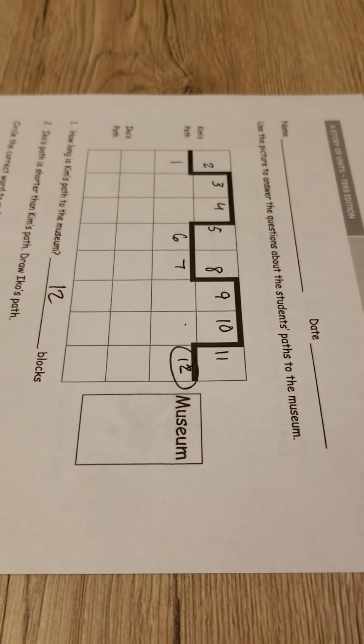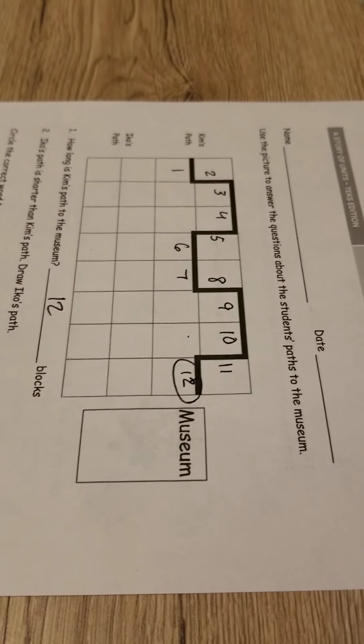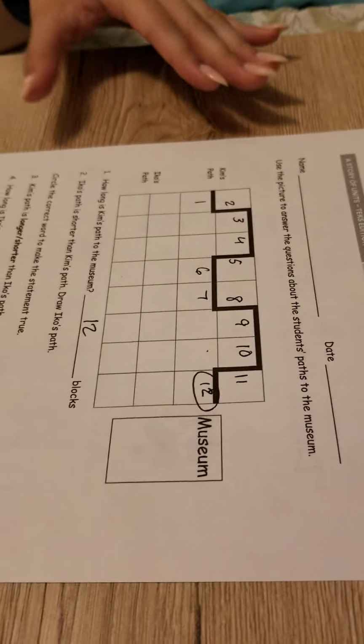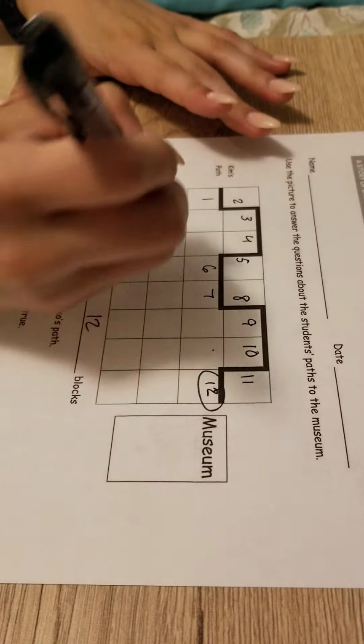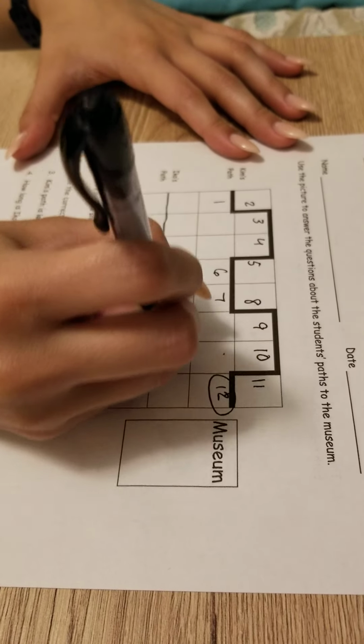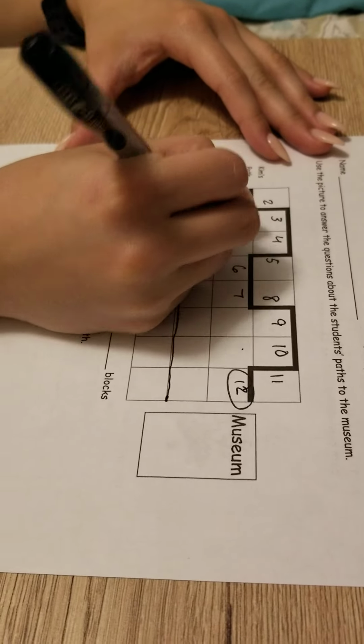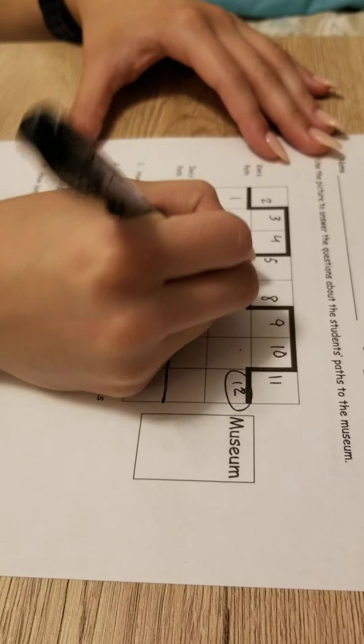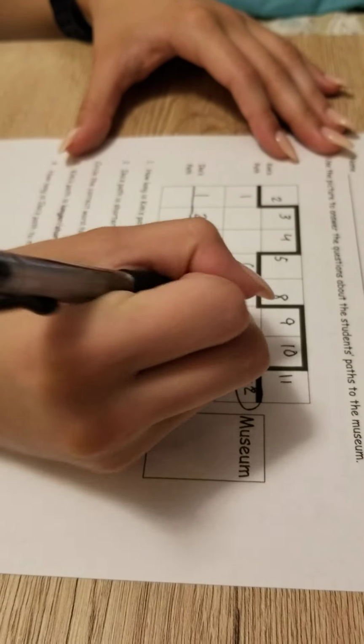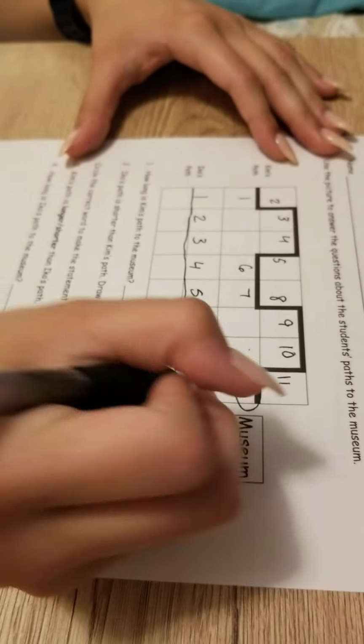So let's see what we're going to do with Eco. It says, number 2, Eco's path is shorter than Kim's path. Draw Eco's path. So we just have to make something shorter than 12 lines. To avoid the last time. Alright, we're not playing any games this time. So let's count that up. Alright, 1, 2, 3, 4, 5, 6, 7, 8. Okay, so Eco has 8. Can you circle that, please?